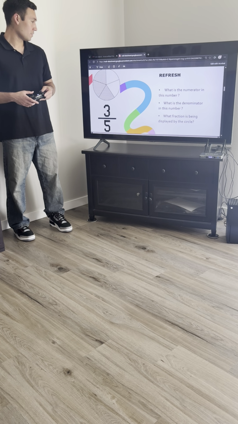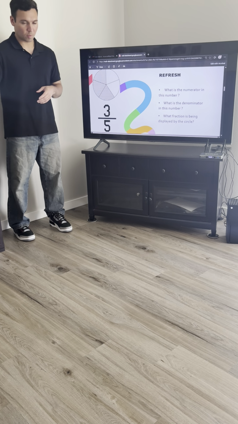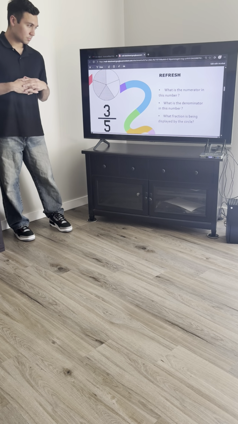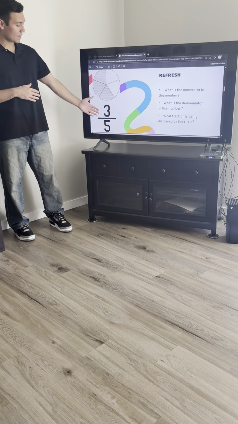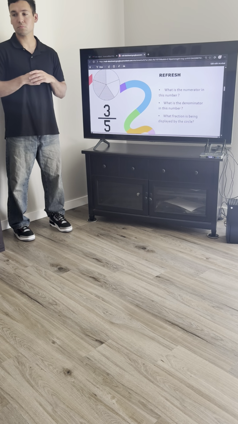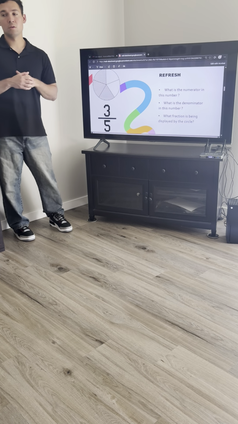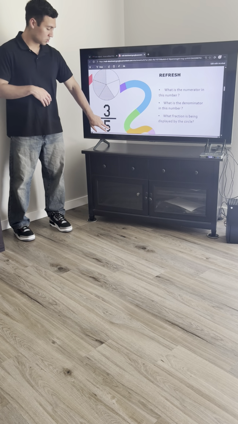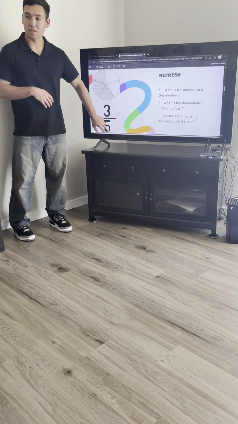And let's get a little refresh going so our minds are ready to go for this lesson. So, what is the numerator in this number right here? 3/5. Does anyone know? Cameron? It is not 5. Close. There's only one other option. What do you think? 3?